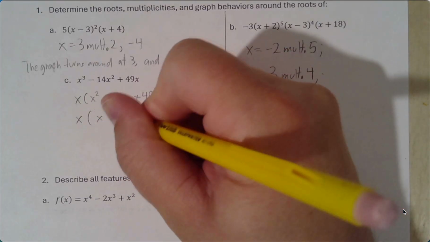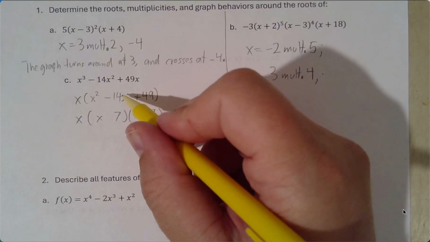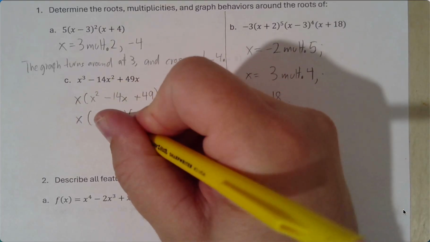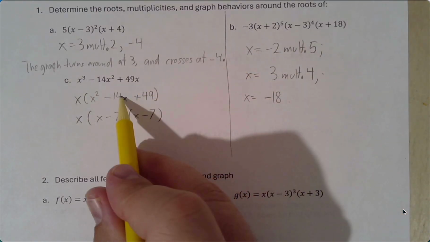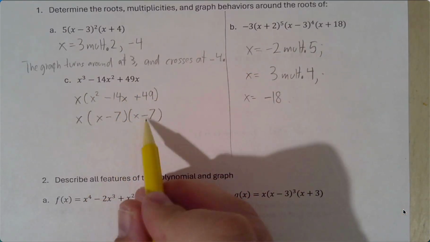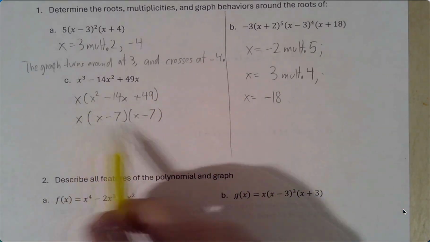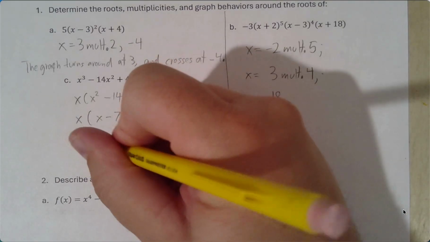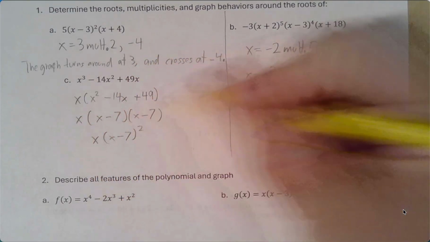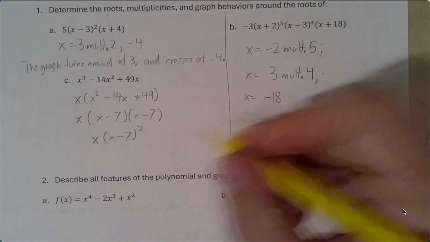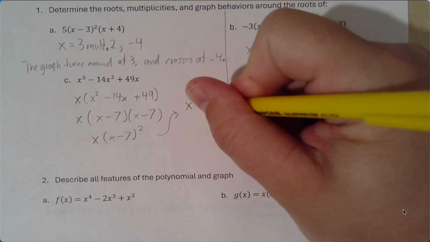And not only that, but in order to make positive 49 and add to 14 and have that 14 be negative, each of these have to be negative. That's how they add to or combine to a negative 14, but multiply to a positive 49. Which means, though, that this shouldn't be the final way I write my answer. I should write it like this. Okay, so from there, to close this out, what are my x-intercepts?